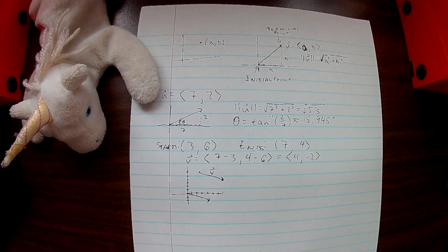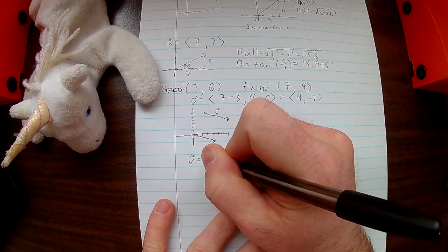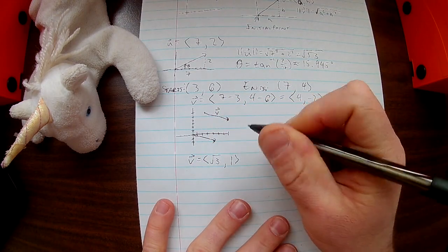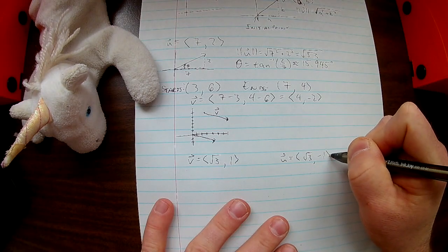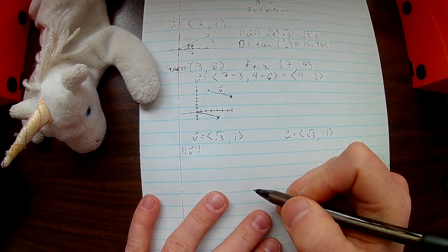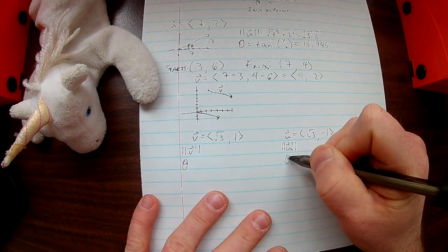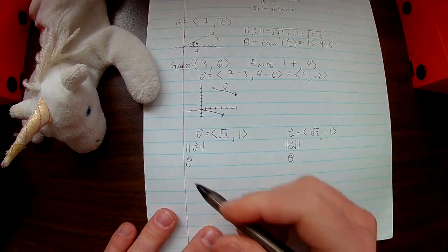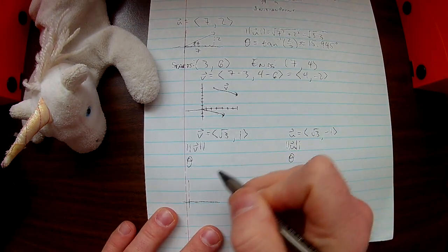Alright, so find the direction angle theta of the vectors v equals square root of 3, 1, and u equals square root of 3, negative 1. So again, vector v is equal to root 3, 1, and u is equal to root 3, negative 1. This problem is just asking us to find the magnitude of each vector, and the direction angle of each vector.